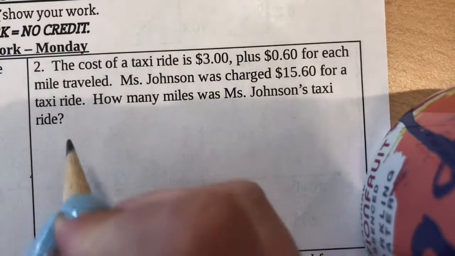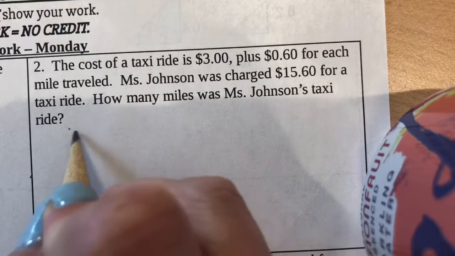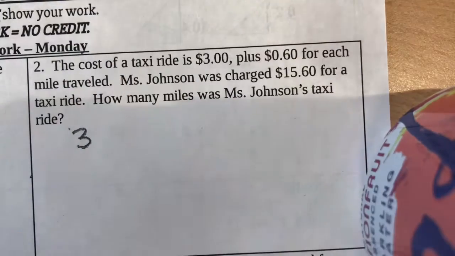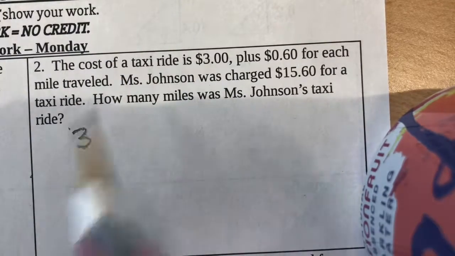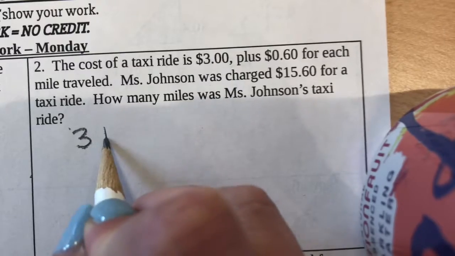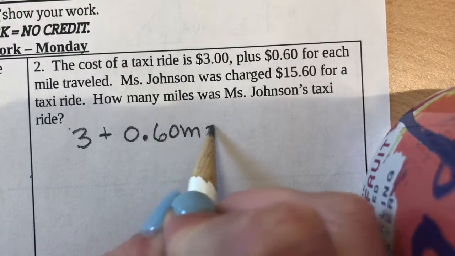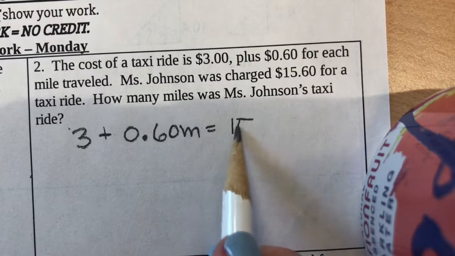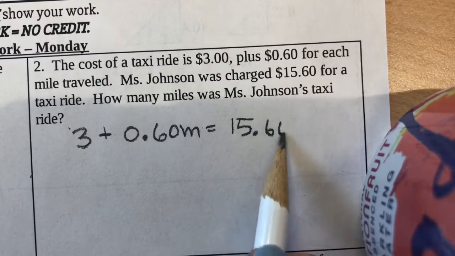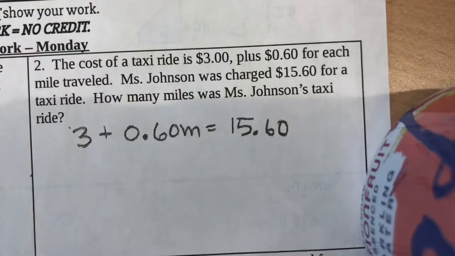So Ms. Johnson's going to be charged $3. That's a flat fee. There is no variable needed there because nothing is going to change with that. Plus, she's going to be charged 60 cents per mile, and that entire amount is going to equal $15.60. We've now set up a two-step equation.